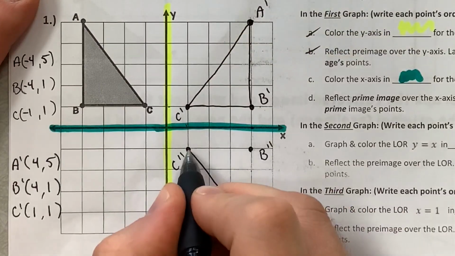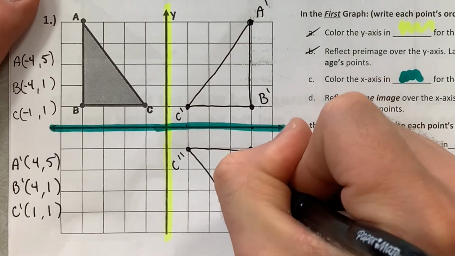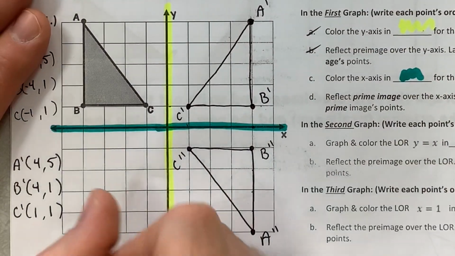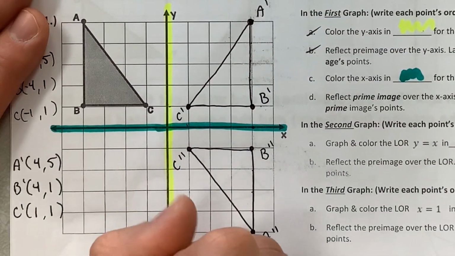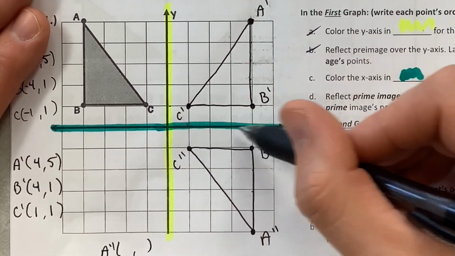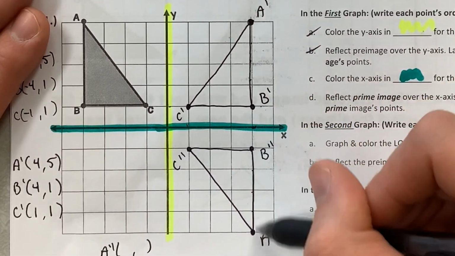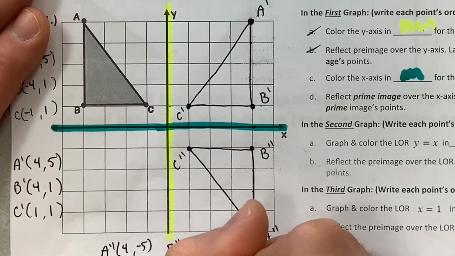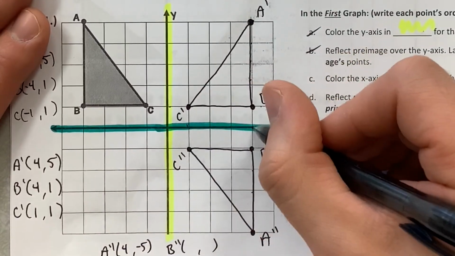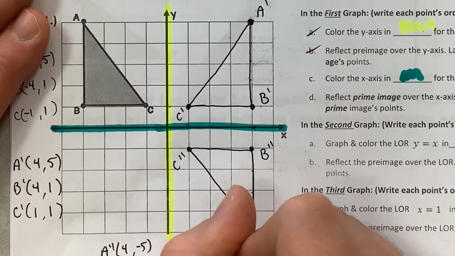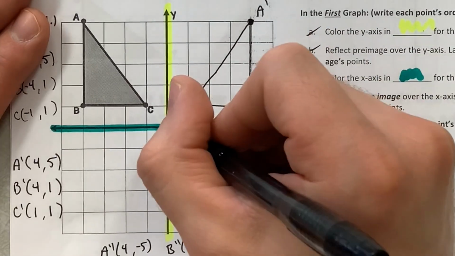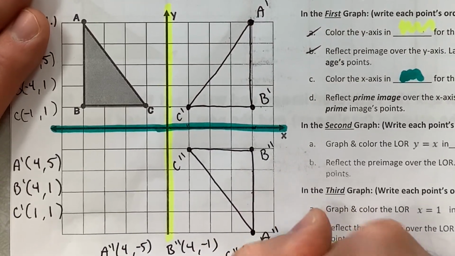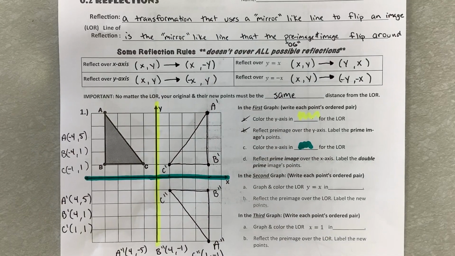So that is how you would do it without using the rule. But you still get the same thing. And notice it just looks like it was flipped right over. And just so we can make this official, A double prime, my coordinates are 1, 2, 3, 4, and 1, 2, 3, 4, 5. So 4, negative 5. B double prime is 1, 2, 3, 4, down 1. And C double prime is right 1, down 1. So C double prime is 1, comma, negative 1. And those are my new points for those.